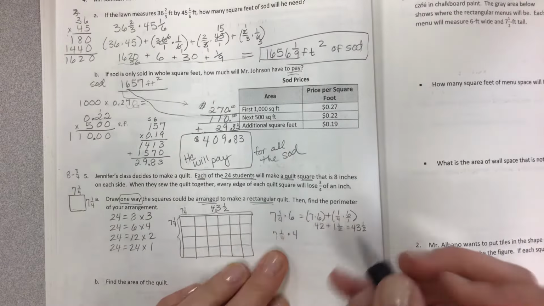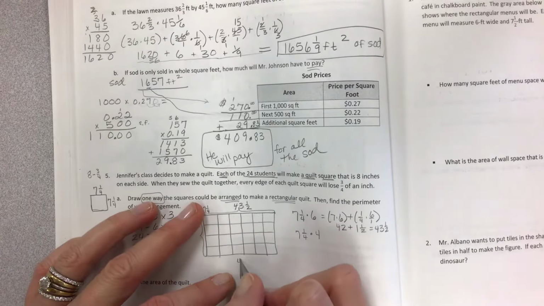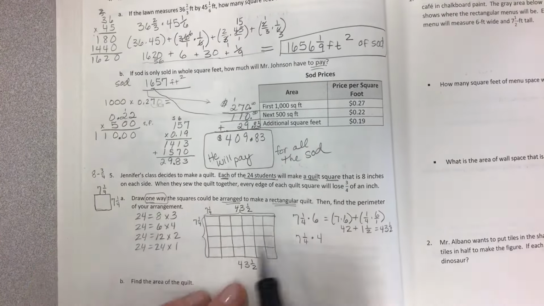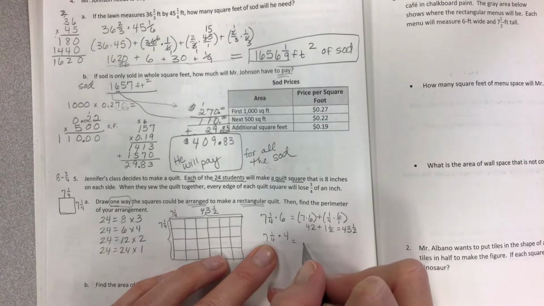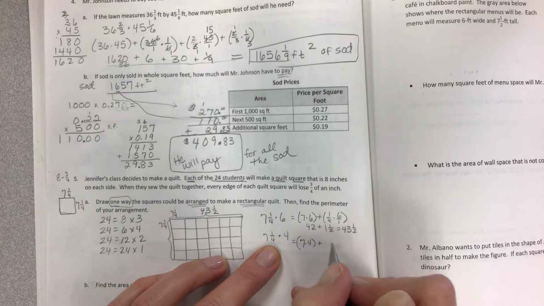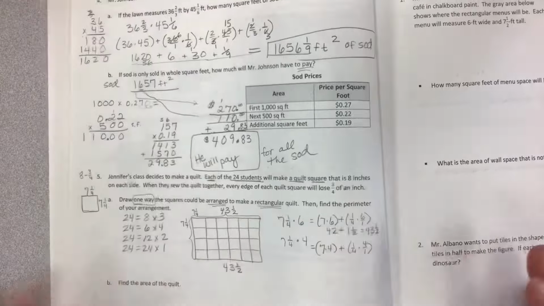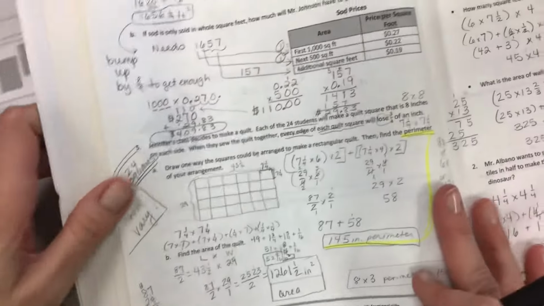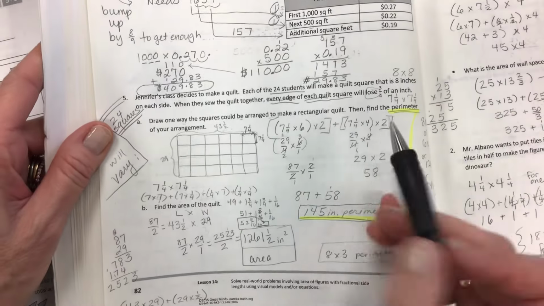And then for the downward, because you have to find the length and the width so that you can get both measurements to find all the sides and add them together: 7 times 4 plus 1/4 times 4. Here's what I'm going to do. I'm almost out of time. I don't know that my work is super neat here, but I want you guys to be able to at least pause the video and copy to get the end.